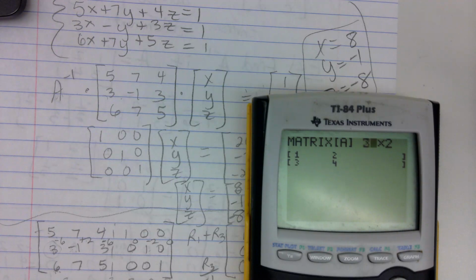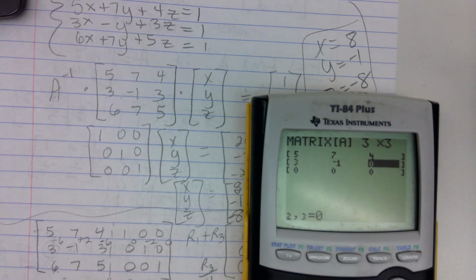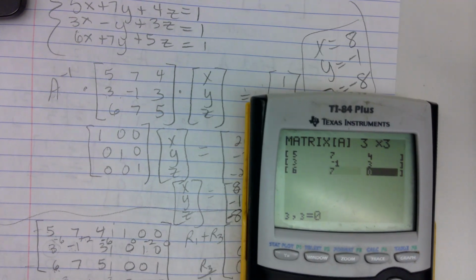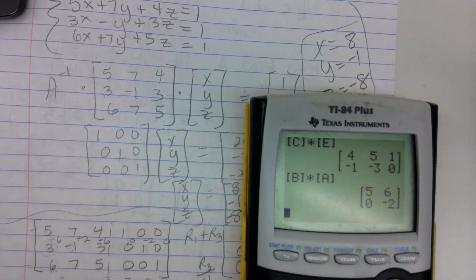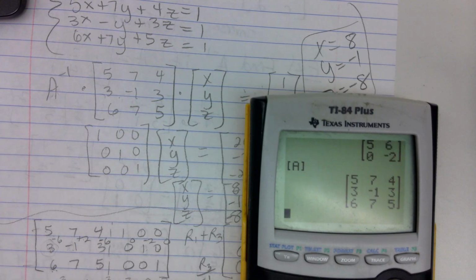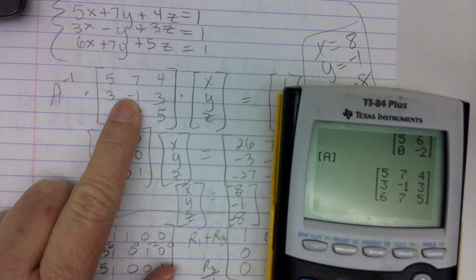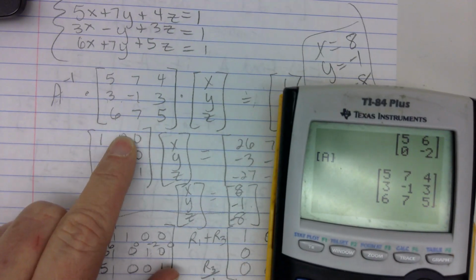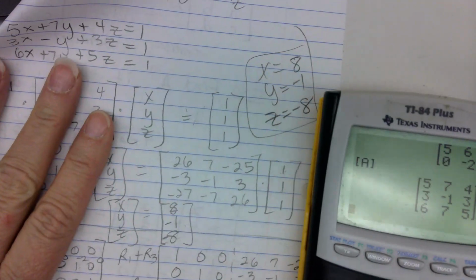Matrix A was a 3 by 3. 5, 7, 4, 3, negative 1, 3, 6, 7, 5. I am going to check matrix A now because I'm not always great on putting it in. 6, 7, 5, right? The answer matrix was a 3 by 1.